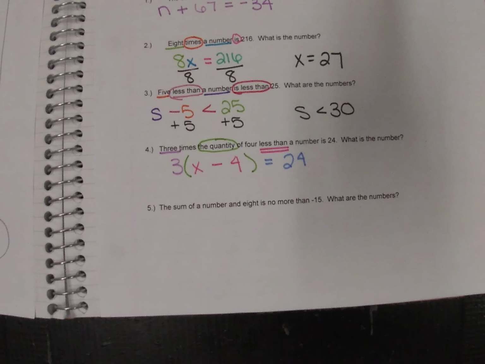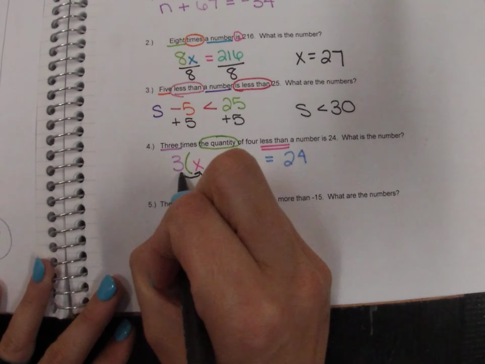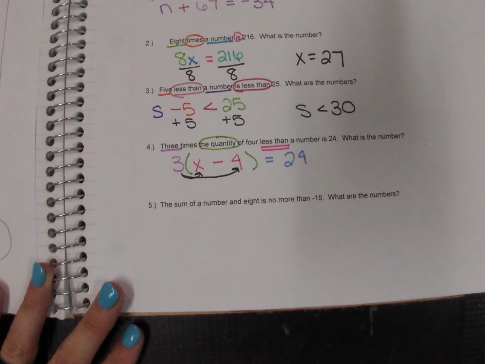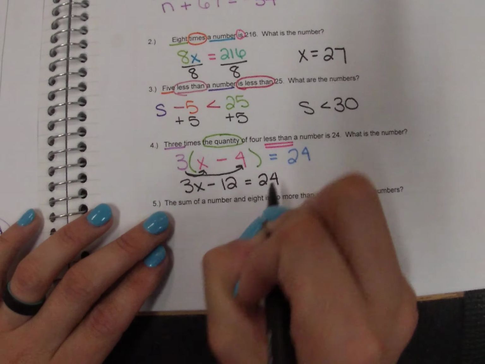So again, this one's asking us to solve. Now, we haven't gone into detail with a lot of multi-step equations yet, but we're just going to introduce this idea right here. So if we have parentheses, we know parentheses tell us to distribute. So if we distribute that, this gives us a 3x minus 12.